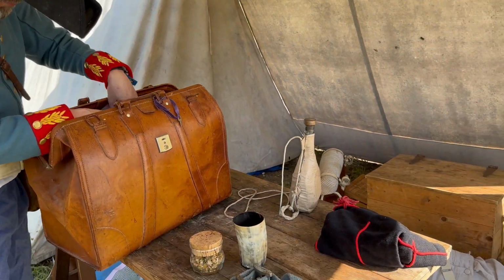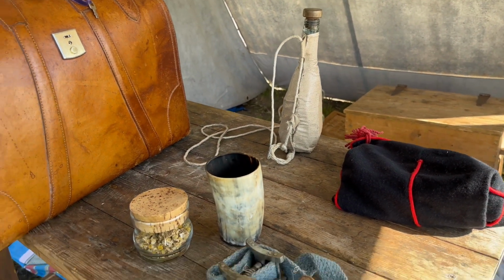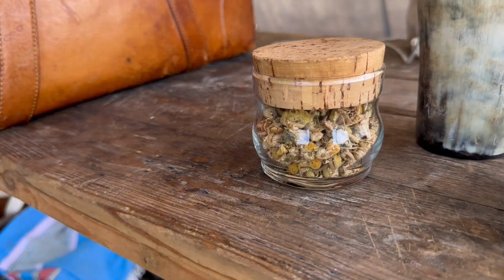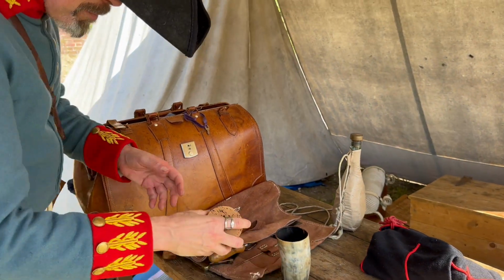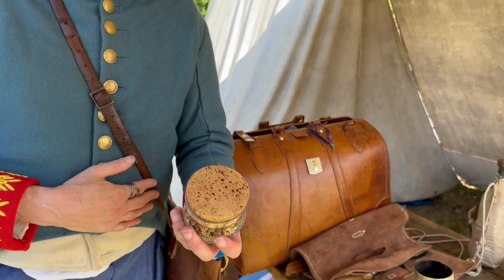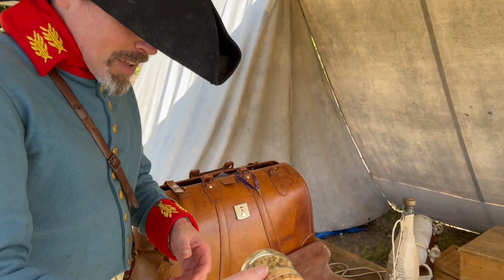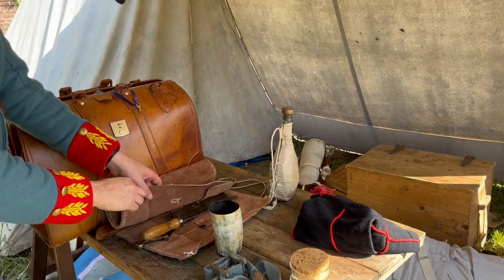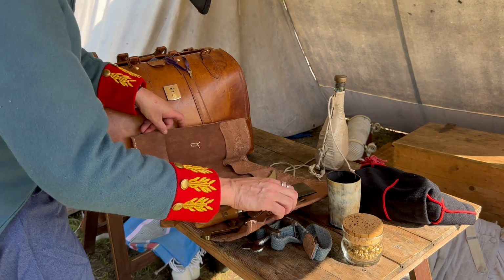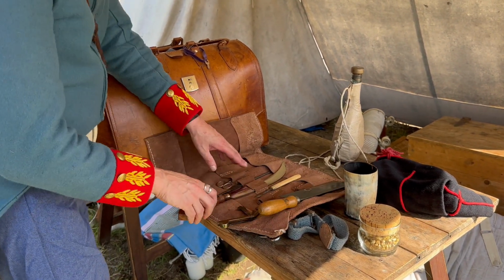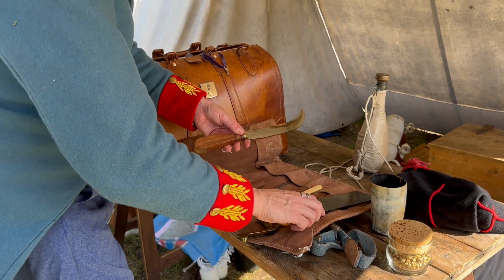So what is this one actually? That's chamomile tea. It was very popular if you had indigestion, stomach aches or headaches, you would be given an infusion of tea. There's all my tools in here. This is for amputations. Oh my God!